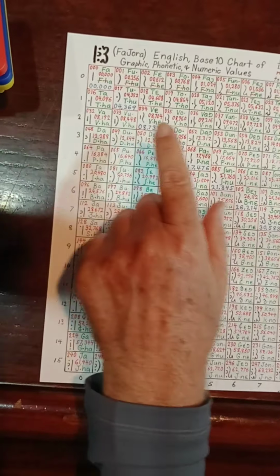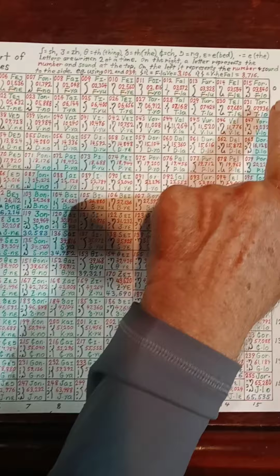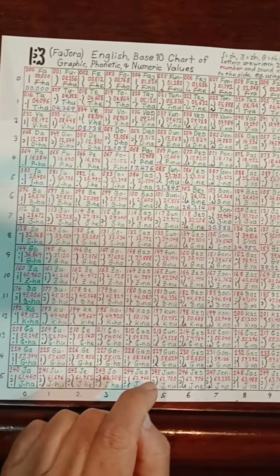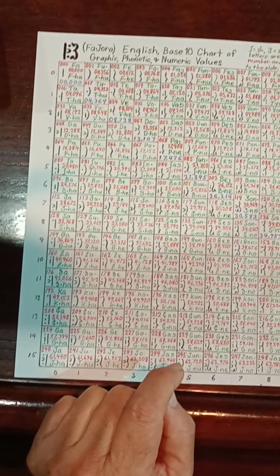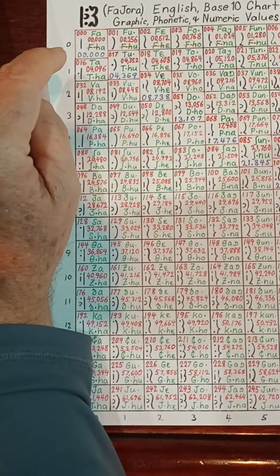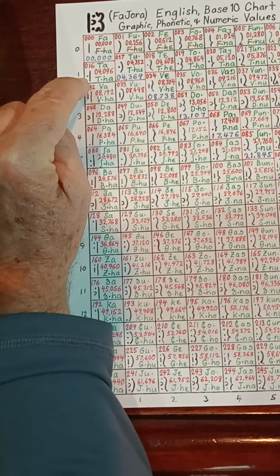Okay, so we just talked about the basic shapes which represent the vowels. Now we'll talk about what we add to represent the consonants. The consonants are always represented by adding up to 3 marks in front of the vowel symbol.